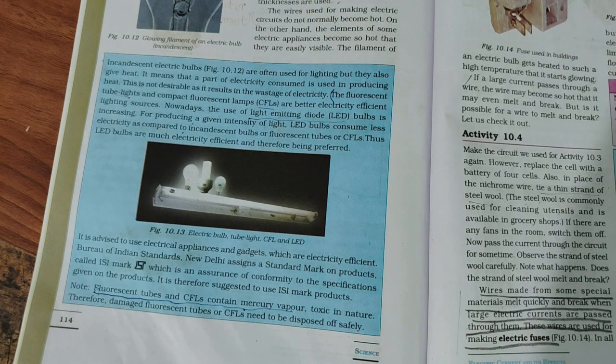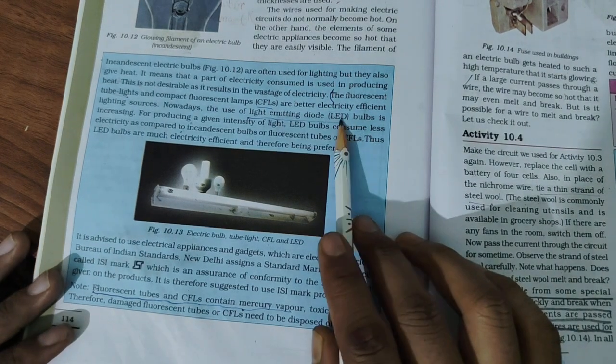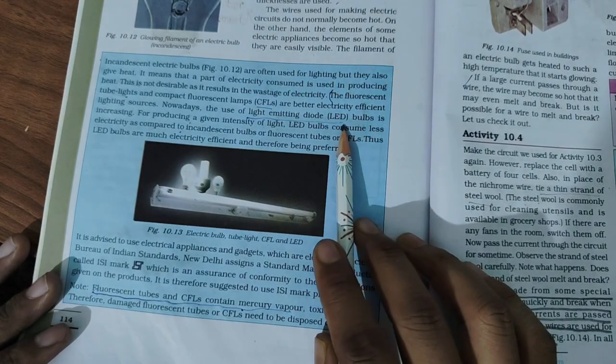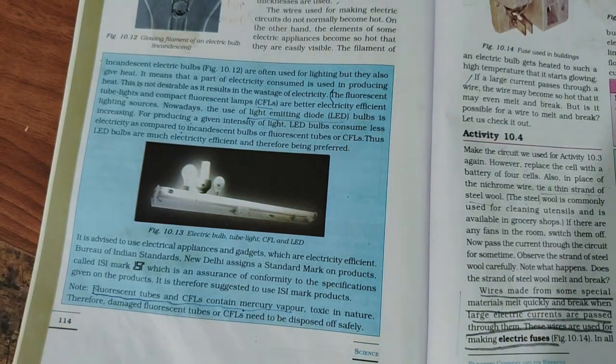And the best light to use in our daily life is the LED bulb. LED bulbs don't consume much energy, they are electricity efficient and also good for our environment.